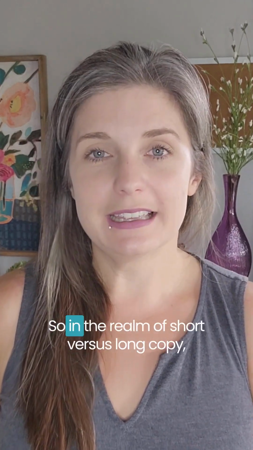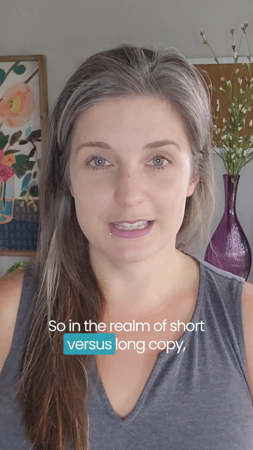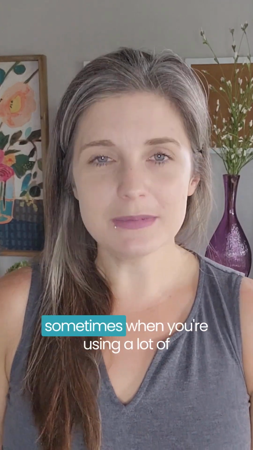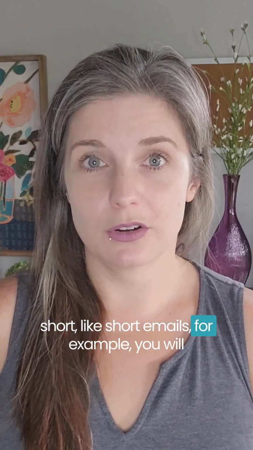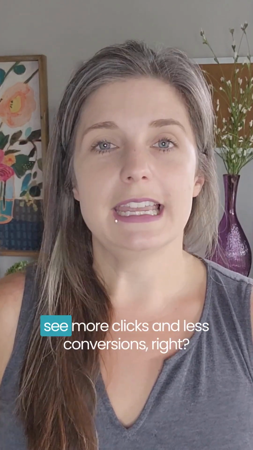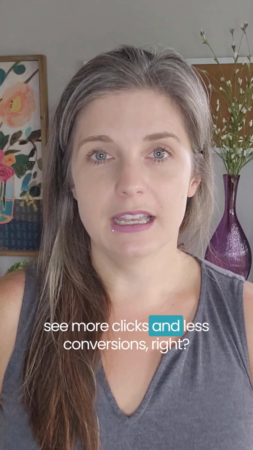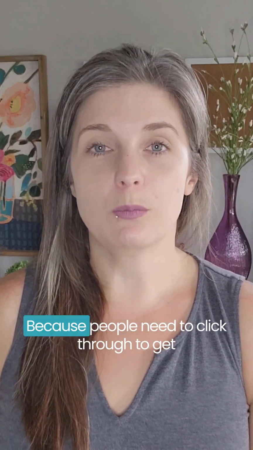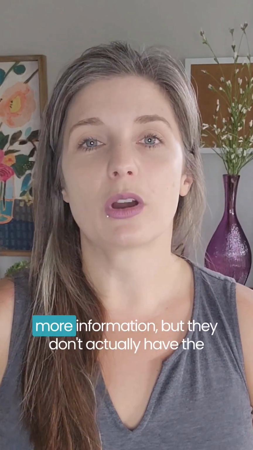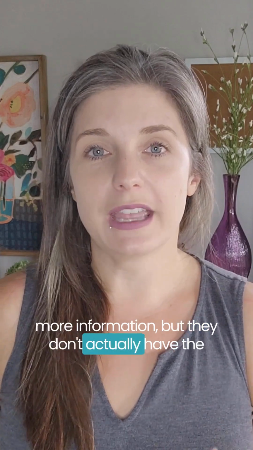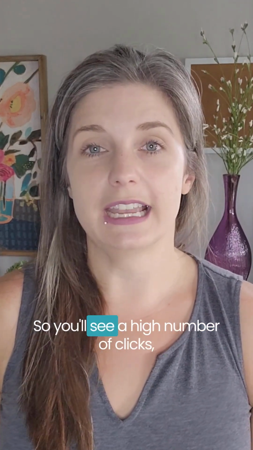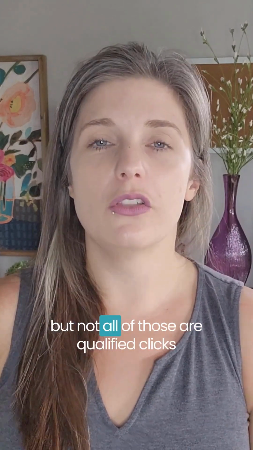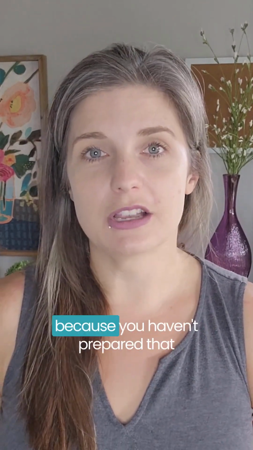So in the realm of short versus long copy, sometimes when you're using a lot of short emails, for example, you will see more clicks and fewer conversions, right? Because people need to click through to get more information, but they don't actually have the foundation that they need to convert. So you'll see a high number of clicks, but not all of those are qualified clicks because you haven't prepared that prospect to convert.